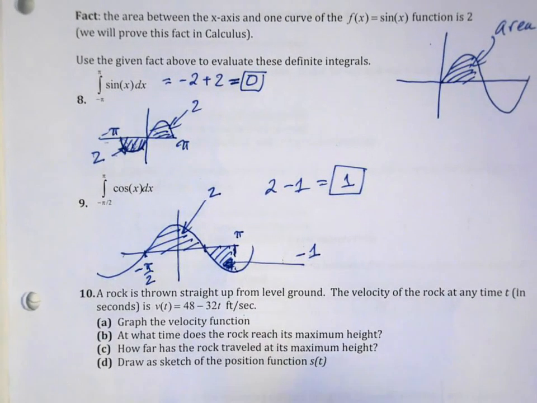On your homework and your exercises, you'll find some more challenging problems to do, but these hopefully help to illustrate and give you an understanding of what the concepts are.